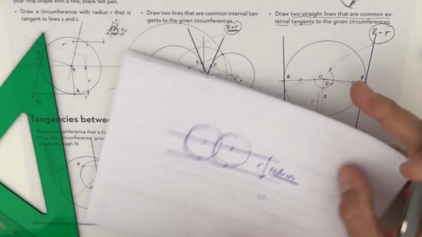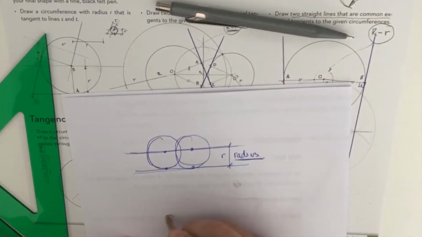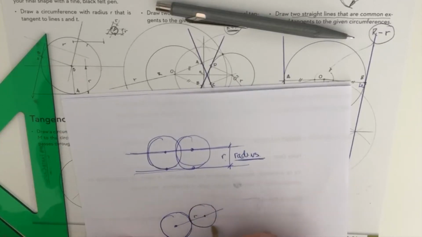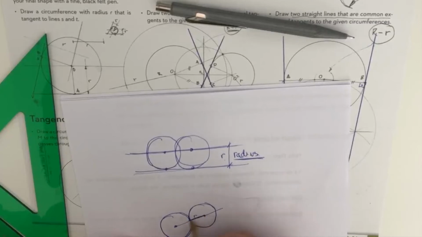So if we go through the theory once again, every circumference tangent to another one will have its center at a distance radius from the other one. So if we need to find this second circumference, its centers will be at a distance r far above from the other circumference. So where is the place where all these centers are? Look at this. In this circumference.